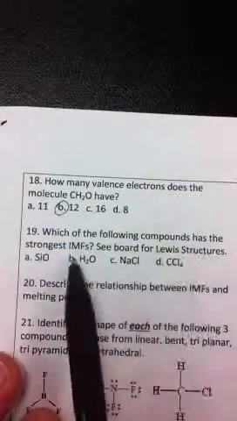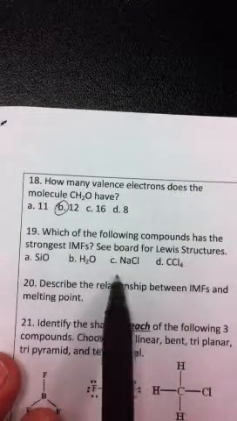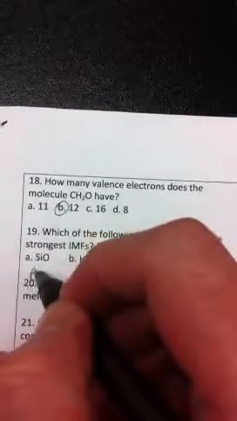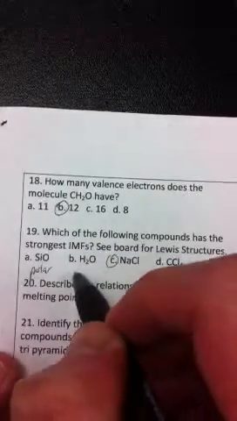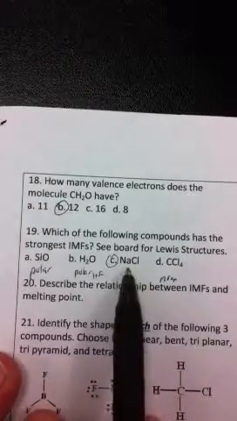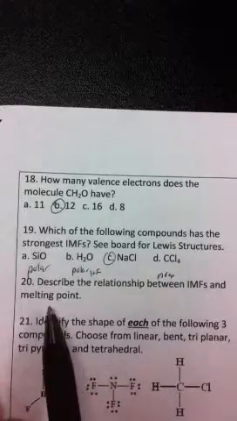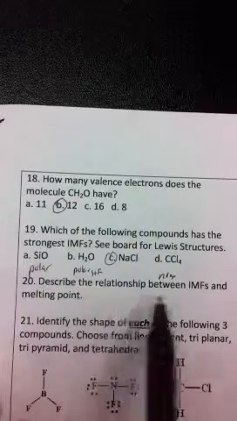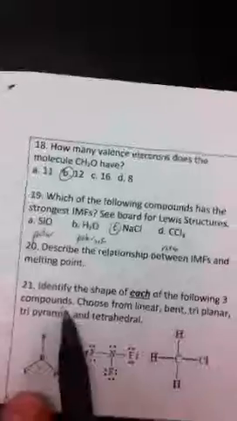Which of the following compounds has the strongest IMFs? You would look at the board, but you really don't need to do that. This is the only ionic compound. This has polar IMFs, this has nonpolar IMFs, and this has polar and hydrogen forces. So this is the strongest, the next weakest, and the weakest. Describe the relationship between IMFs and melting point. Very simple statement. The stronger the IMF, the higher the melting point. That's all you have to write.